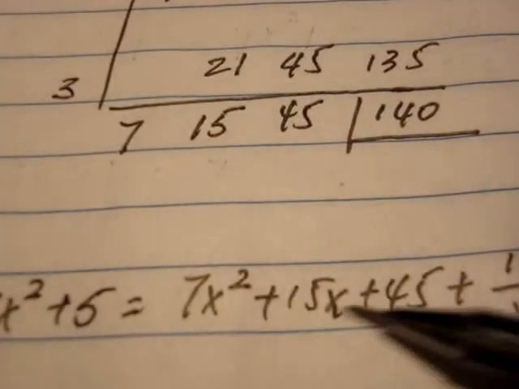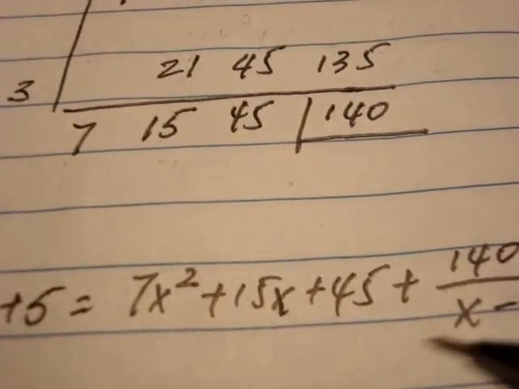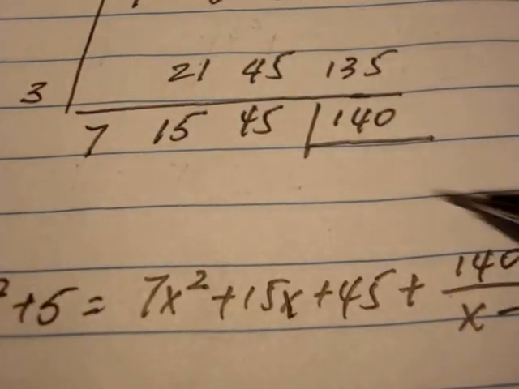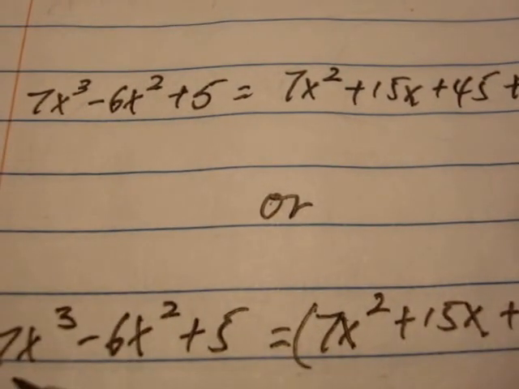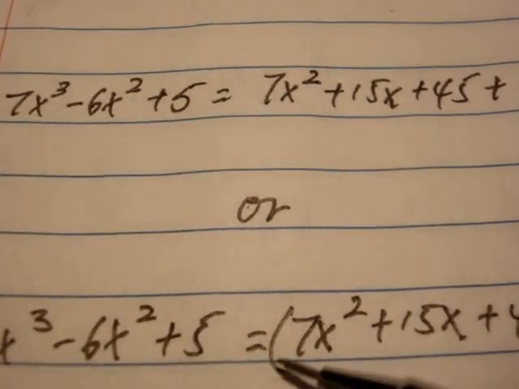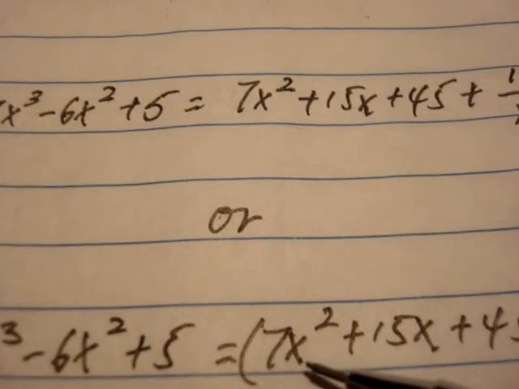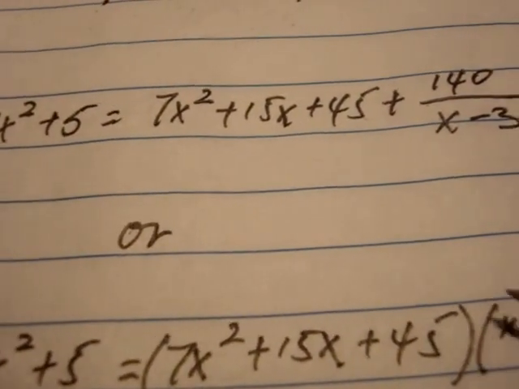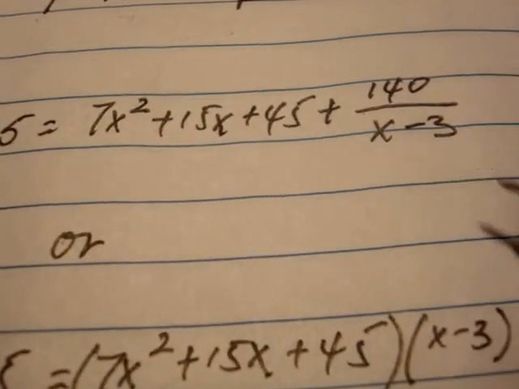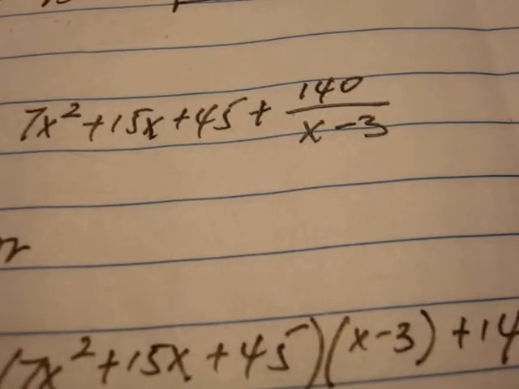Once you have all this, there's another form to write this whole expression. You could write it like this: the original expression equals 7x squared plus 15x plus 45, times x minus 3, plus 140.